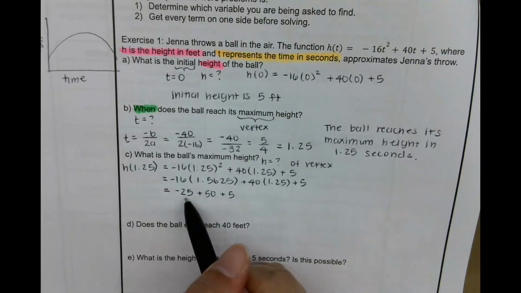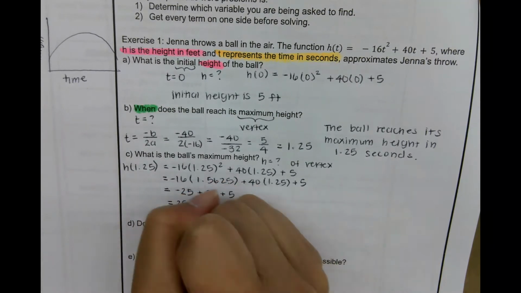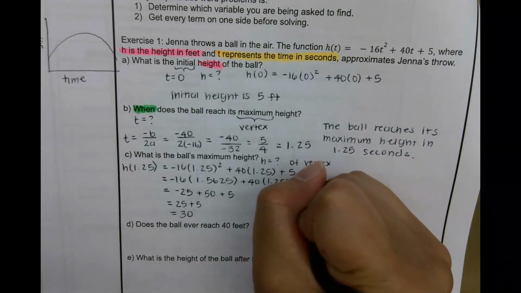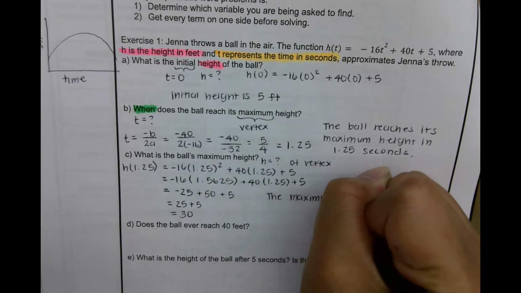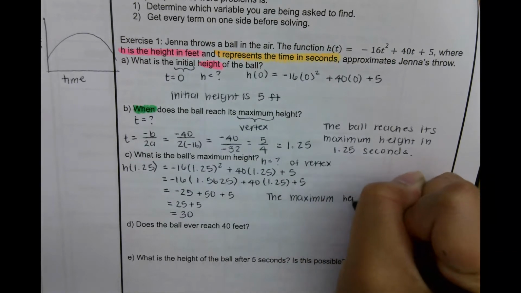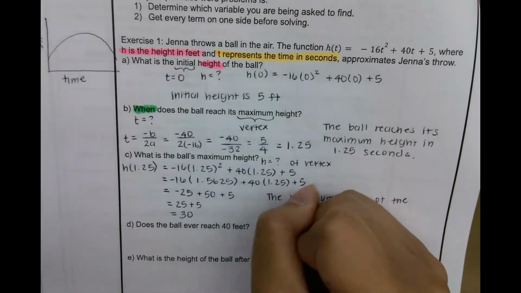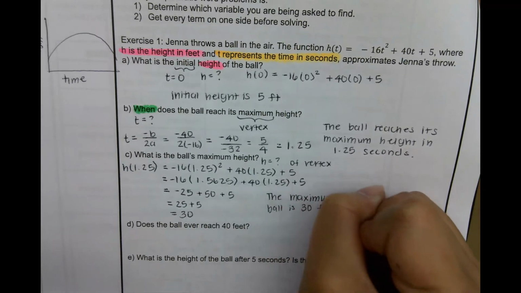Negative 25 plus 50 is 25, and then 25 plus 5 gives me 30. So what is the maximum height of the ball? The maximum height of the ball is 30 feet.